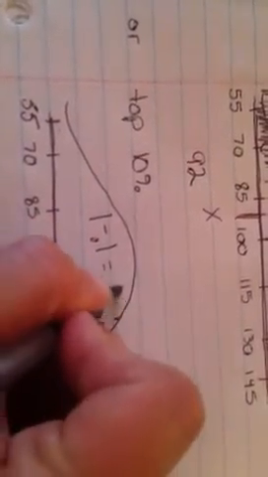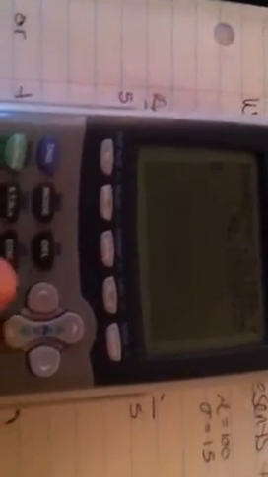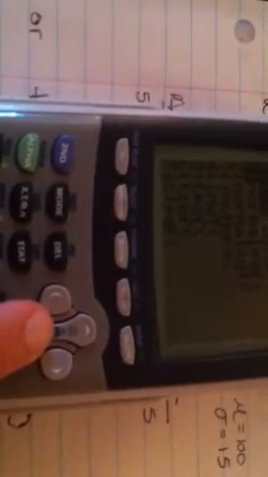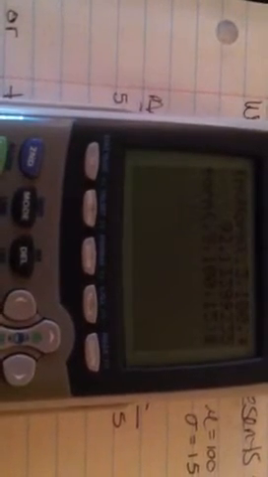So 1 minus 0.1 is going to give me 0.9, and that's what I'm going to need to enter into the calculator to find this particular value that's representing the top 10%, because this top 10% is also the 90th percentile. So let's go back to the calculator, and let's say second vars inverse norm, and right here, instead of putting in 0.1, I have to put in 0.9, area to the left, 100, 15, and enter, and I get 119 for the answer.